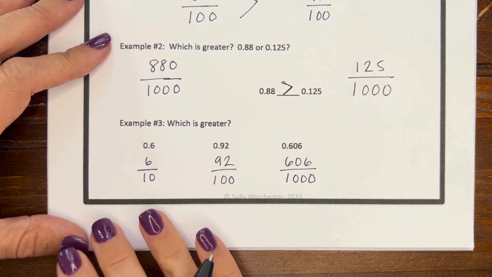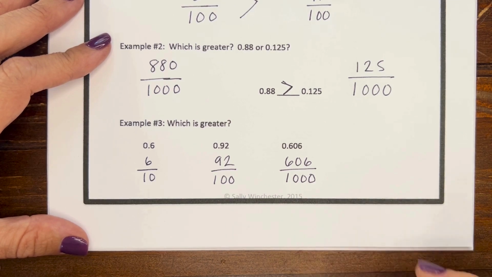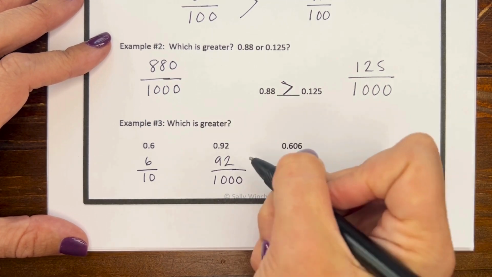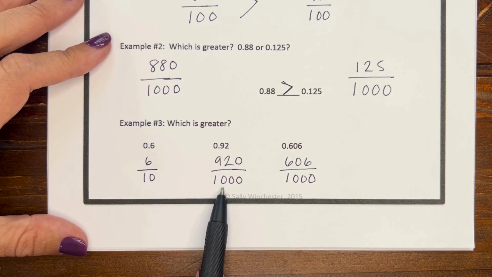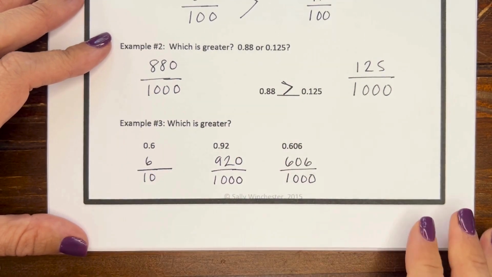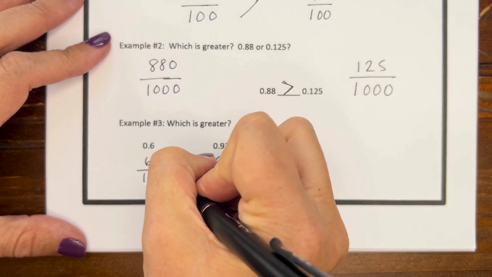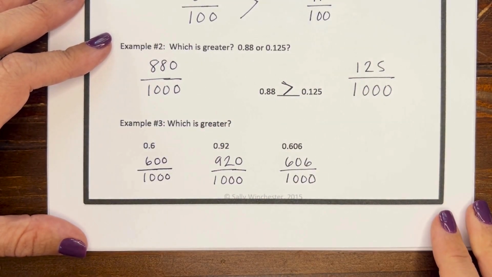Now, we can't really compare these until they all have a common denominator. So let's start with 92/100. If I make this out of thousandths, I have to add a 0 to the top as well. This becomes 920/1000. What do I need to do to make 6/10 out of 1,000? It's a little trickier. If you said add 2 zeros to the bottom and 2 zeros to the top, you're absolutely right.